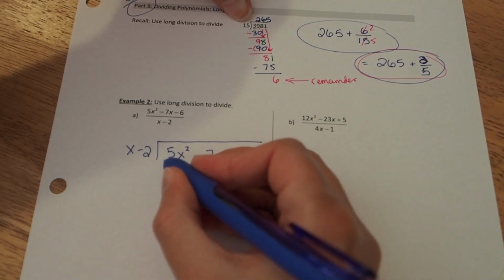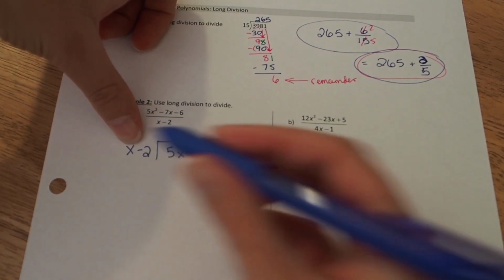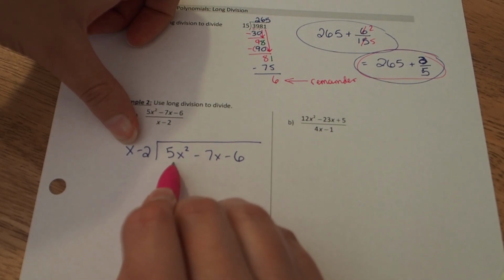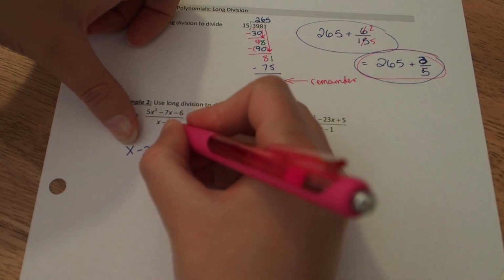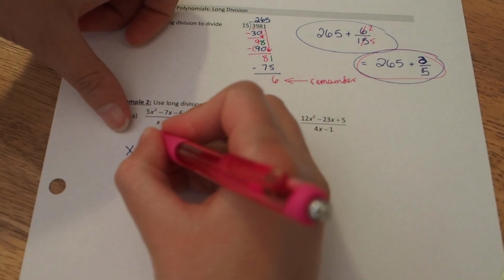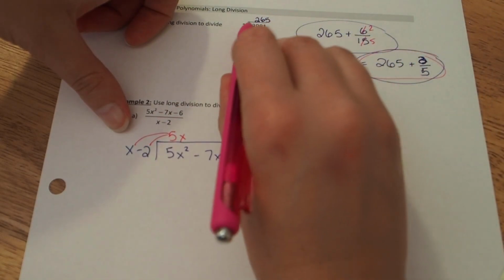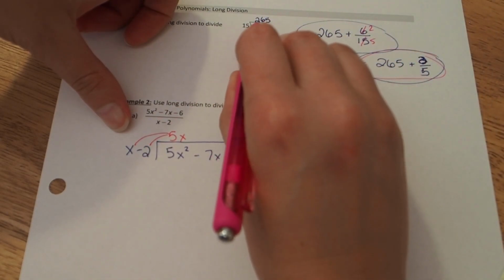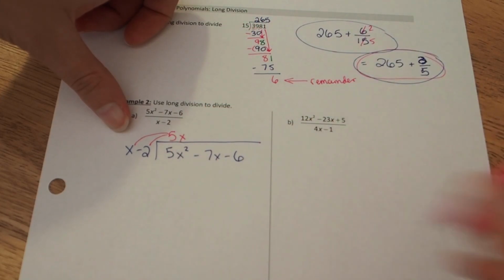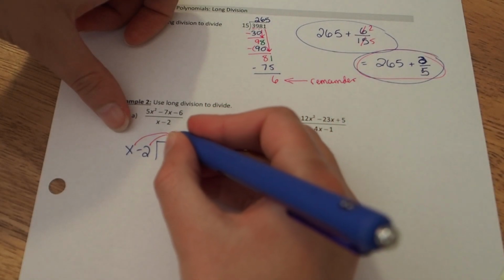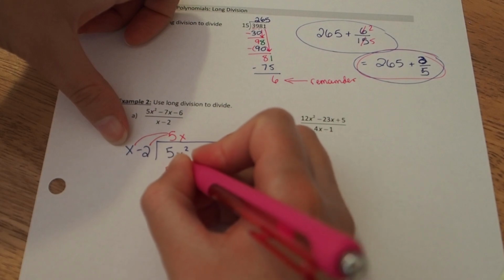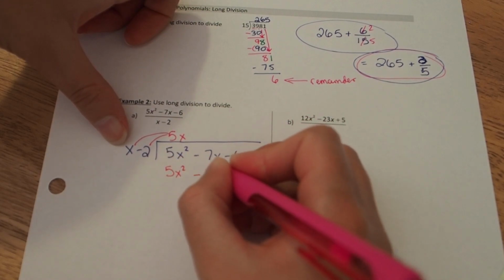So look at just this first piece, 5x squared. I'm actually only going to look at the x right here and say, what do I have to multiply x by to get 5x squared? So it's going to have to be 5x, right? Because 5x times x is 5x squared. Now, I'm going to multiply, just like we did up here. When you said 15 went into 39 two times, then you did 2 times 15 is 30, and you subtracted. So I multiply, so that gives me 5x times x is 5x squared, and 5x times 2 is negative 10x.